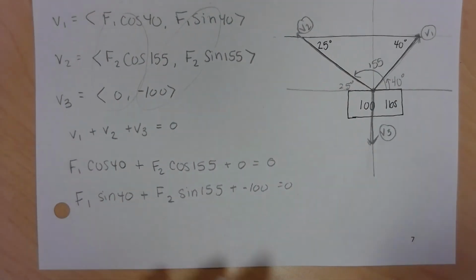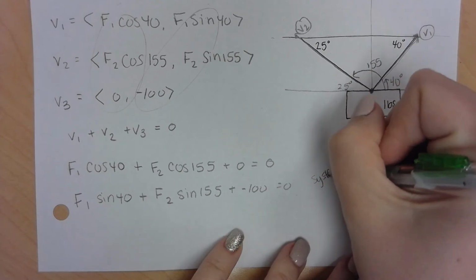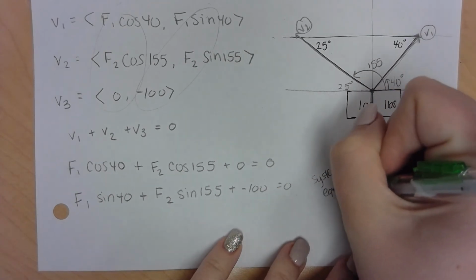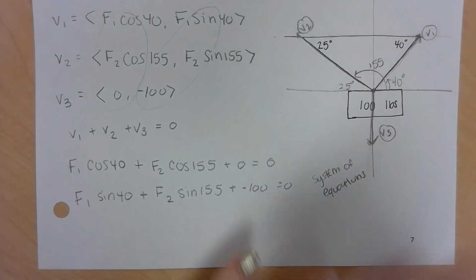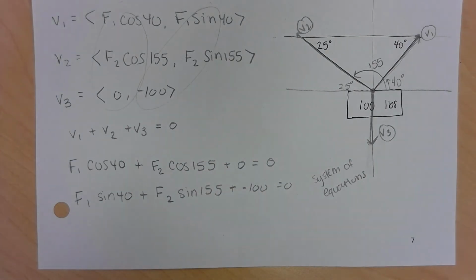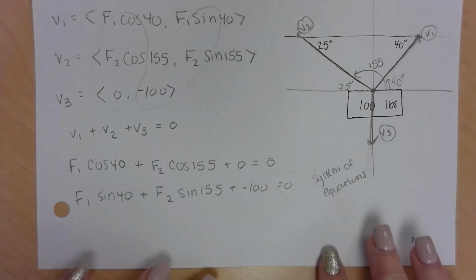Now really, this is just a system of equations, which we could solve by hand, but really, we're going to have to use our calculator because we don't know what cosine of 40 is anyways. So why don't we learn a new way that we can solve systems using our calculator? Our new way to solve systems using our calculator is to create what's called a matrix.